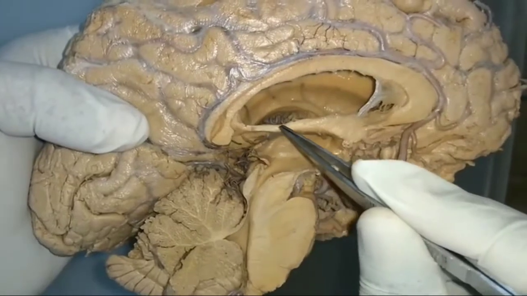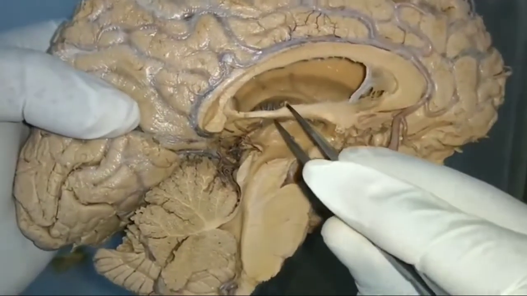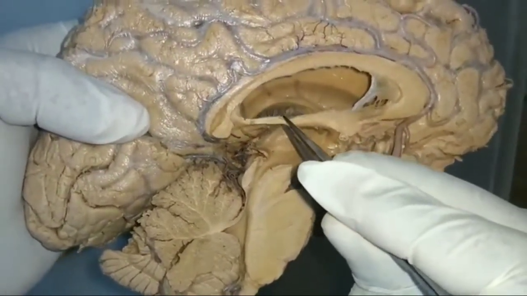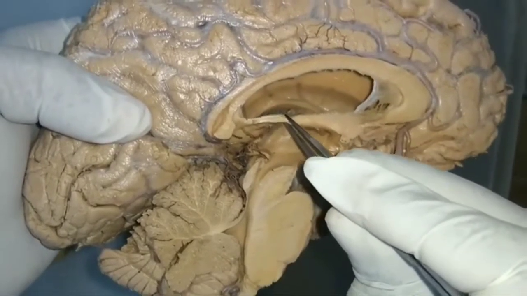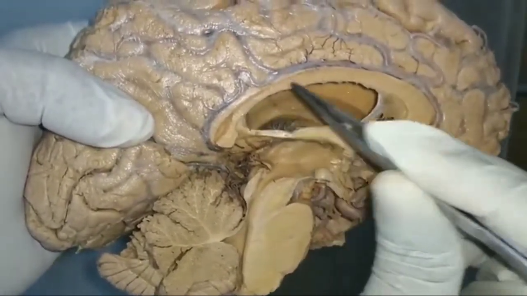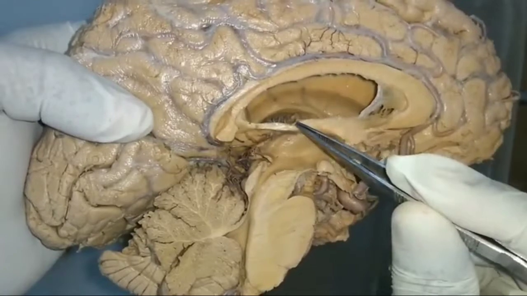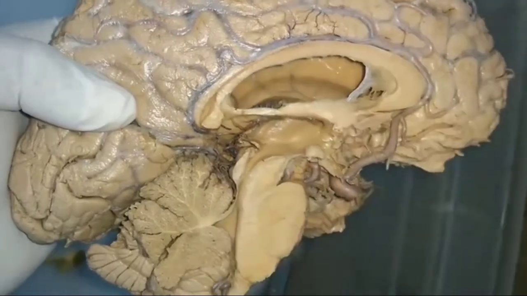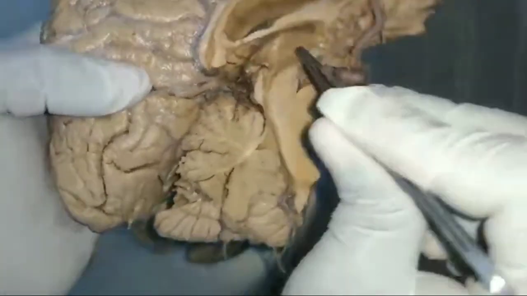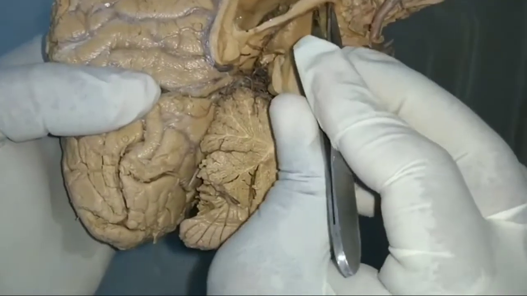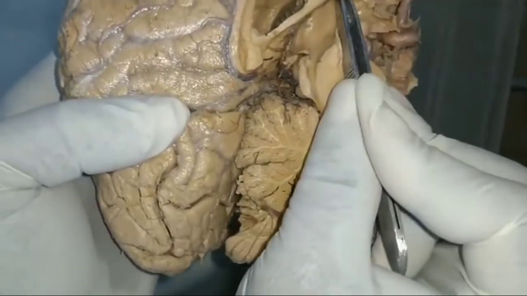That forms the floor, that is the fornix. You can see over here, that is the fornix. The septum pellucidum is attached to the fornix. That is the central part, and now we are showing you the interventricular foramen.